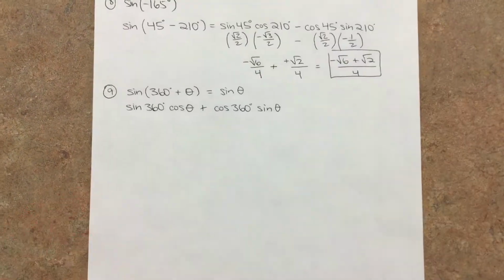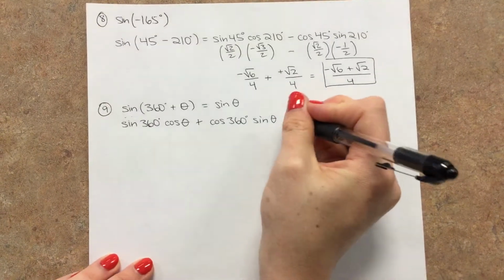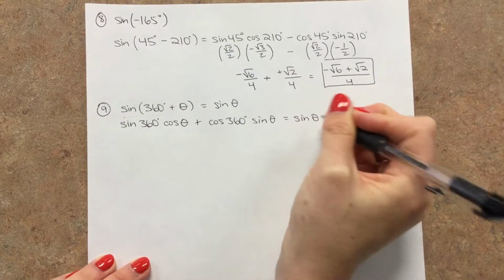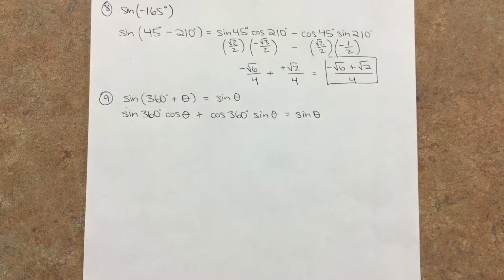So that's the left-hand side. That's what the left-hand side started off as, and then I plugged it into the formula. The right-hand side is just sine theta. I am not going to touch that right-hand side. I'm just going to keep simplifying the left-hand side until it's also sine theta.